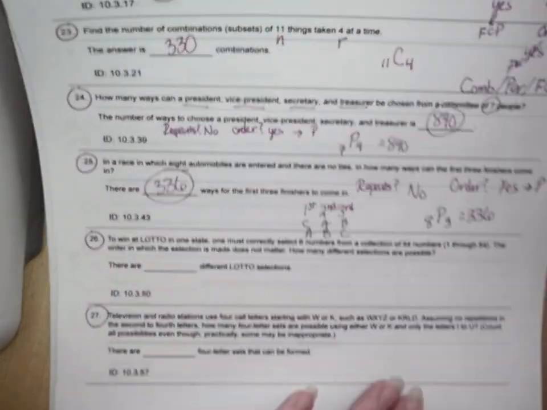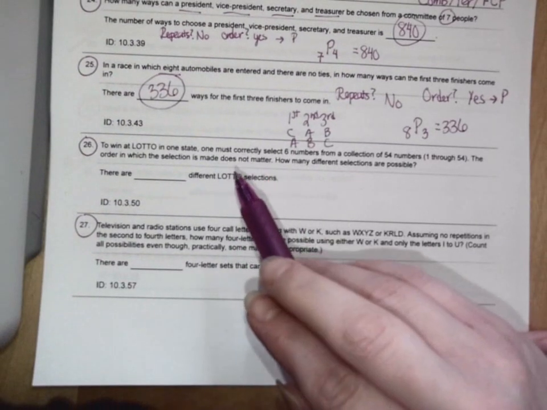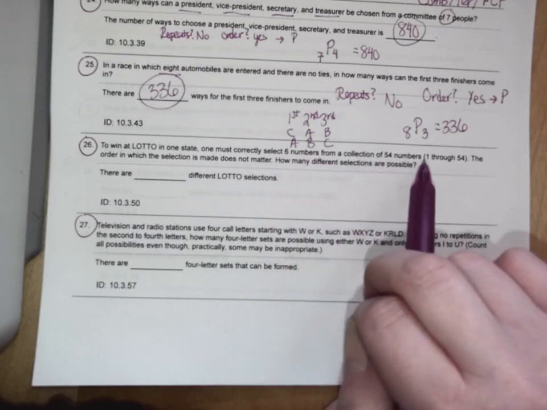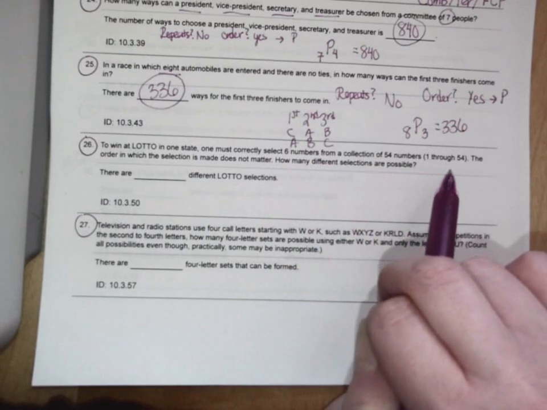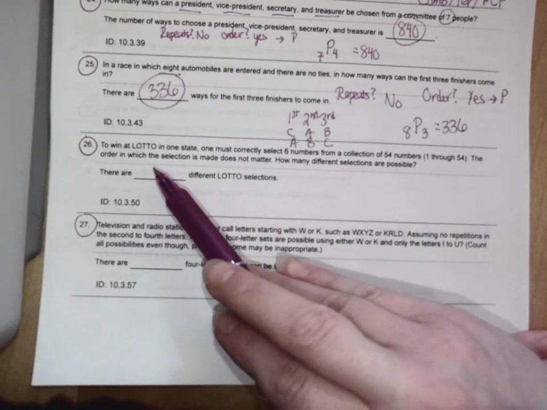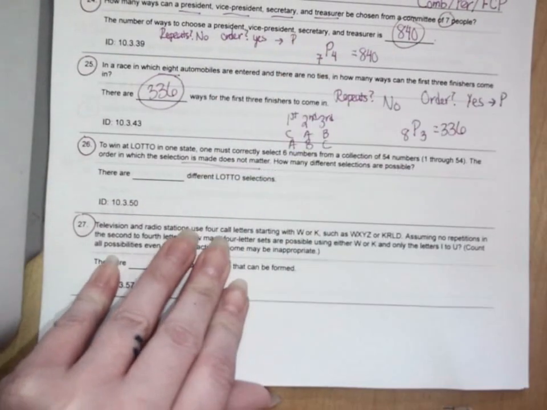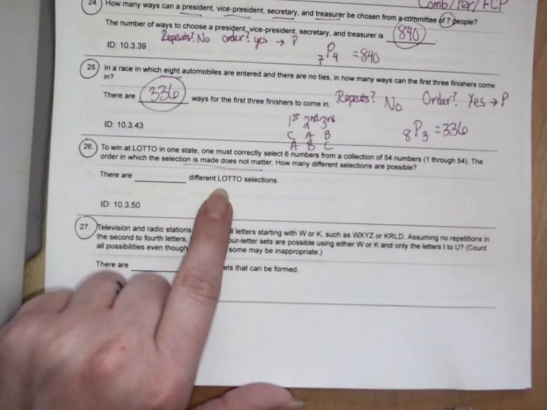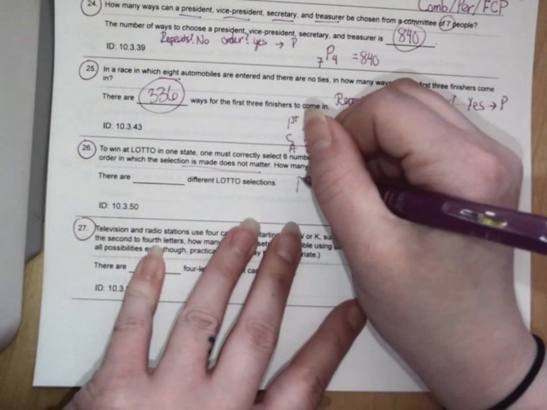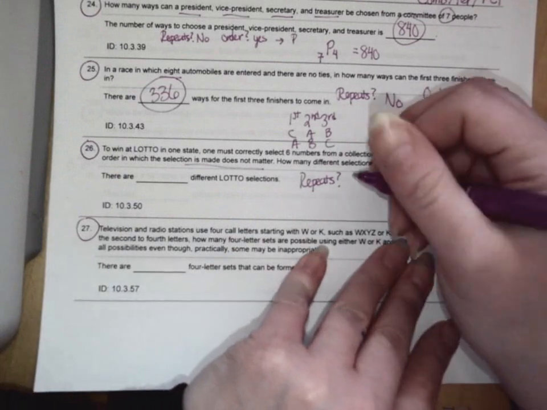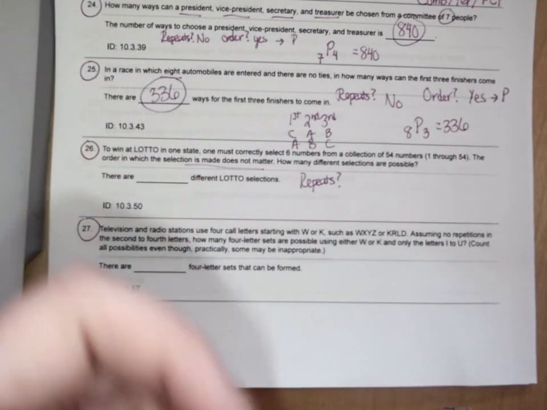Number 26. To win a lotto in one state, one must correctly select 6 numbers from a collection of 54. So the numbers 1 through 54. The order in which the selection is made does not matter. So, order does not matter. How many different selections are possible? So, other question that we want to ask, are repeats allowed? Well, you can't have the same number show up more than once for the lotto in one actual setting.